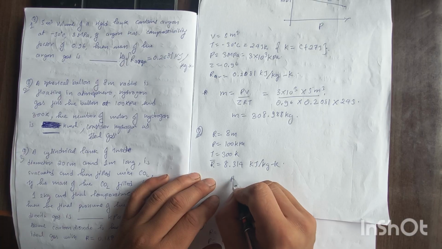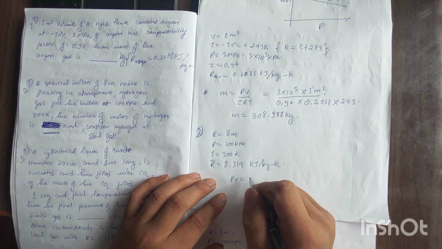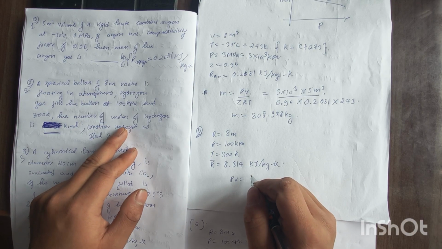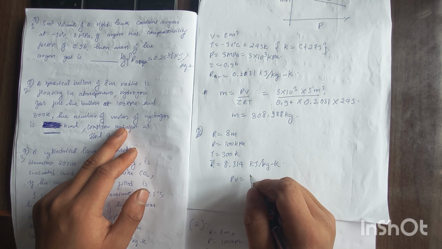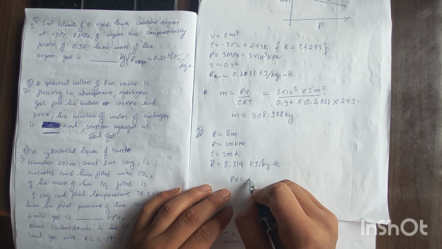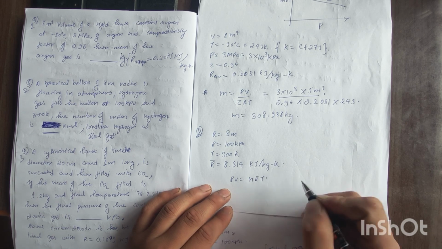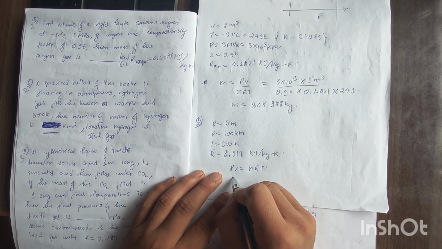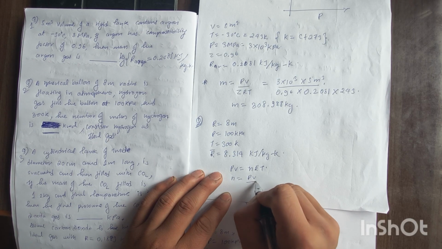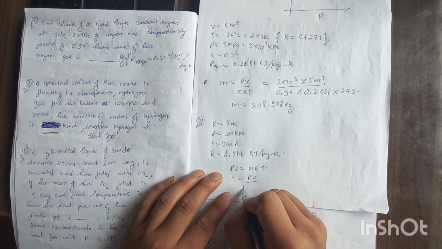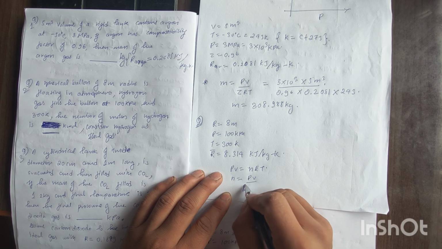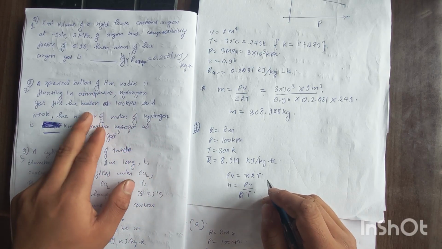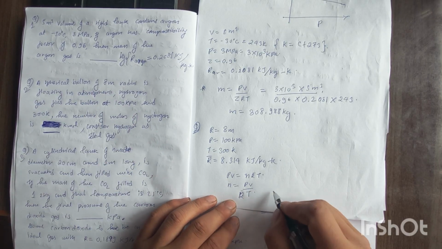As we know the formula, PV is equal to nR'T, so the value of n will be PV over R'T. There is no compressibility value given here, so we just need to solve this general equation.